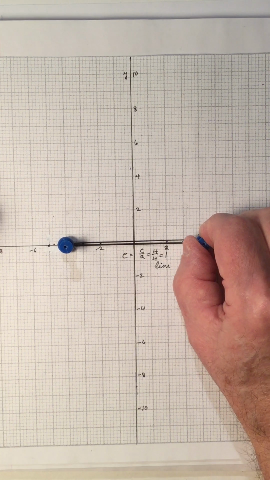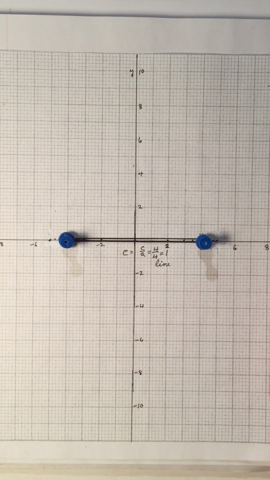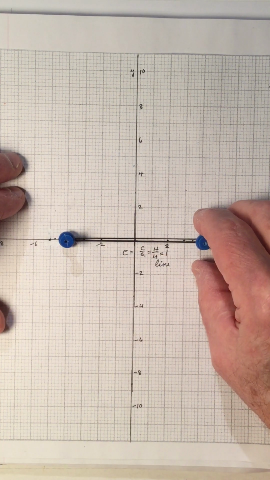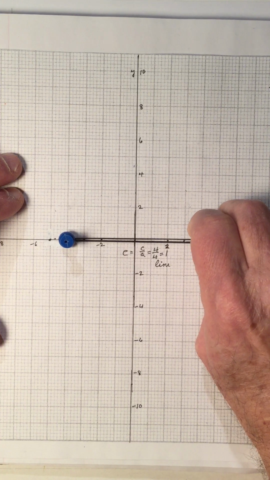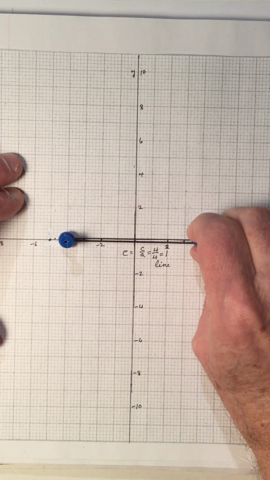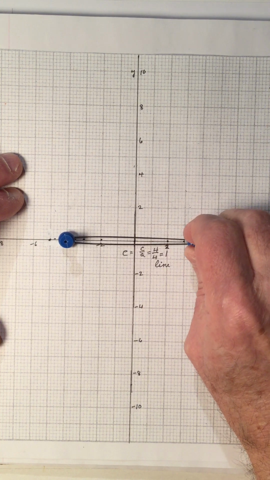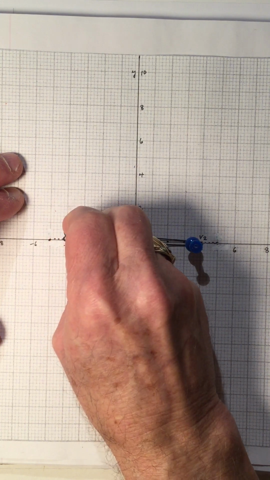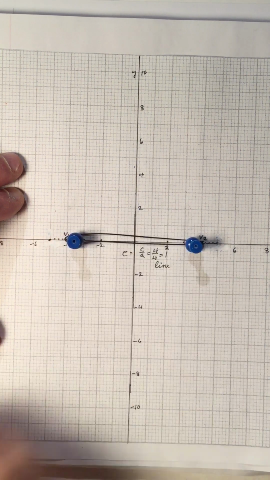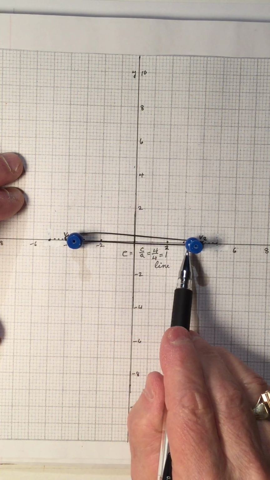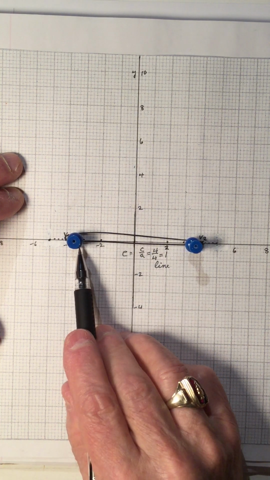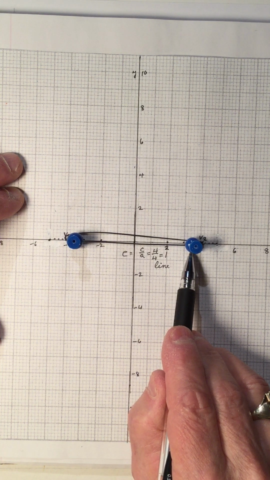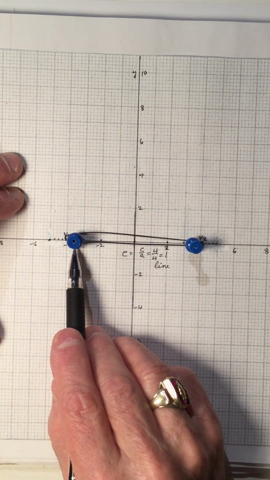So let's continue. Apologize for the rotating there. Now I'm going to move the foci. Instead of at 4, I'm going to move them to 3.5 each. So I'm going to pull this one up and move it to 3.5, and pull this one up and put it down at 3.5. Now the foci are 3.5 units to the right and 3.5 units to the left. So this point right here is (3.5, 0), and this point is (-3.5, 0).